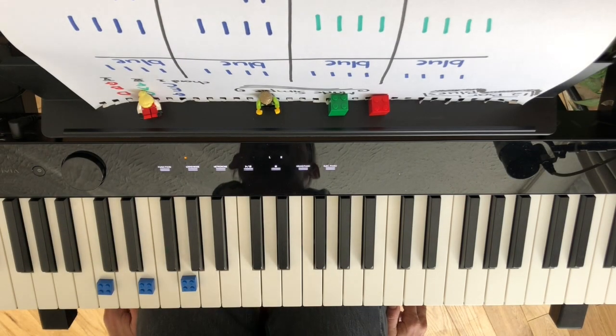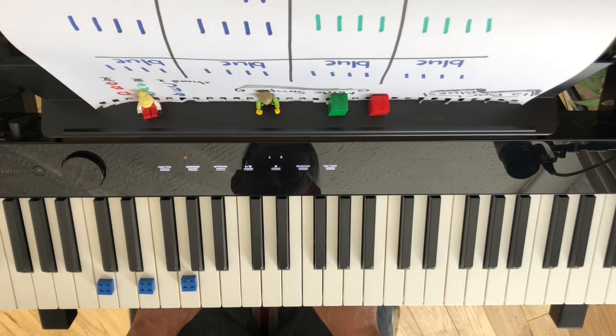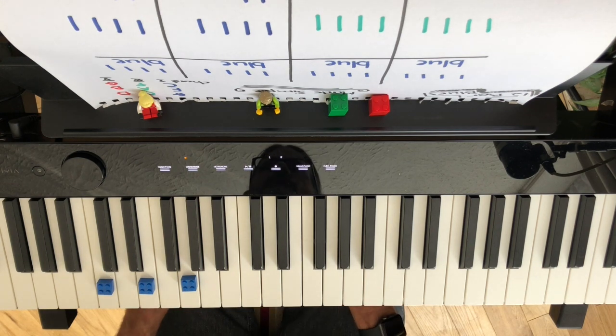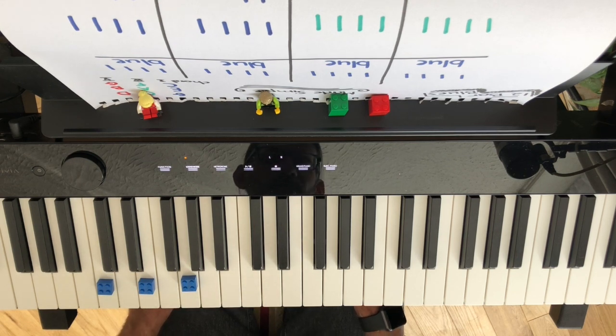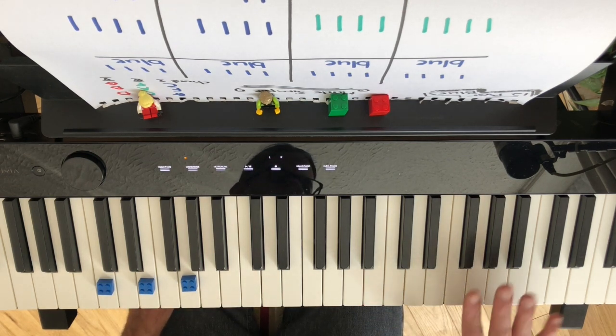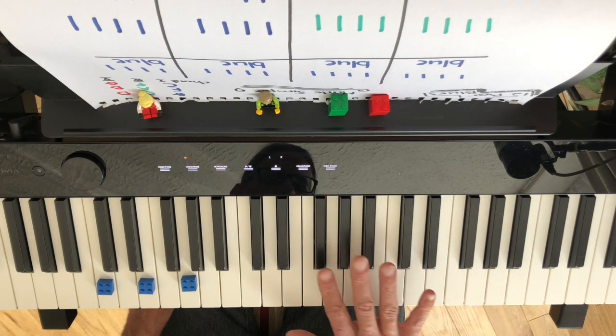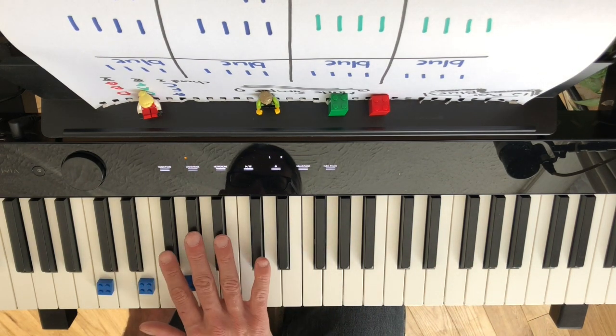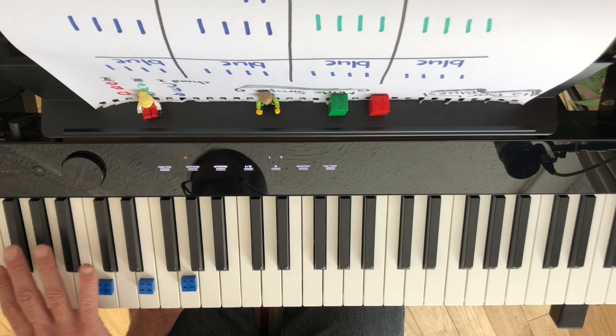Let's take a look at the notes of the left hand. Before we find the notes of the left hand, we have to be able to recognize middle C on our keyboard. If you look closely at the keyboard, you will notice that the black notes are divided into groups of 3 and 2. 3, 2, 3, 2, 3, 2, 3, 2.